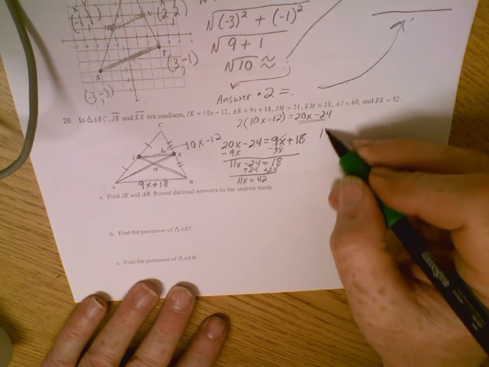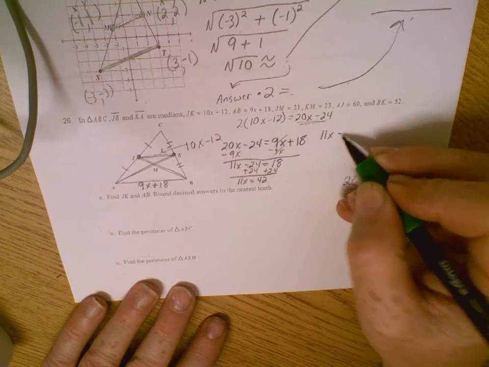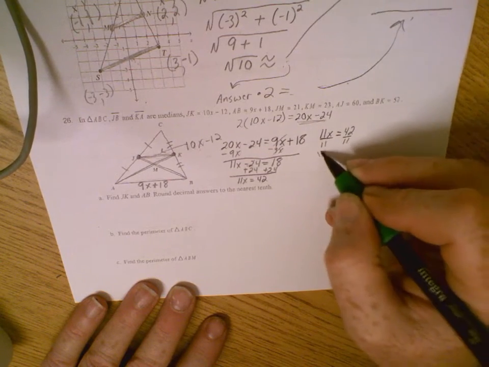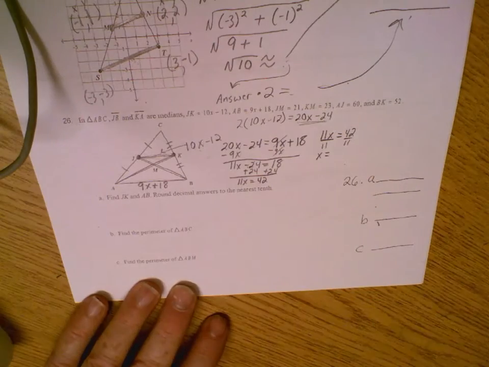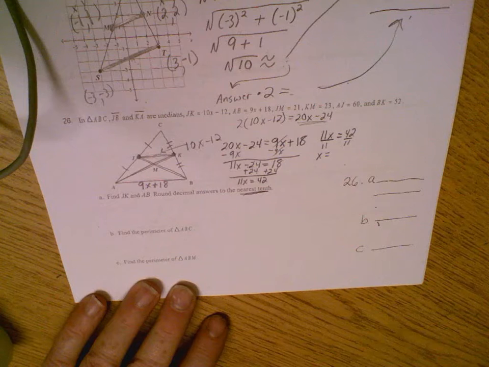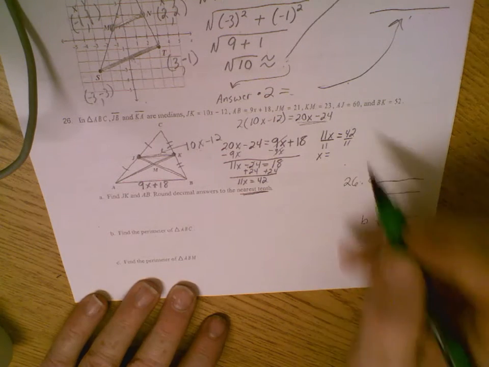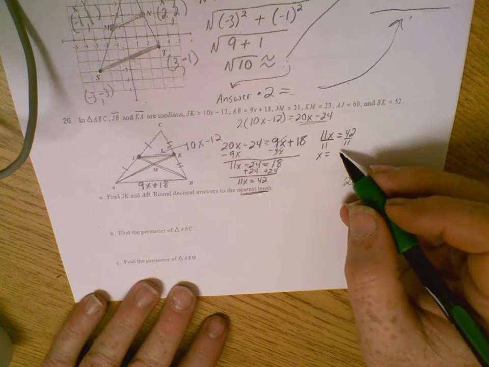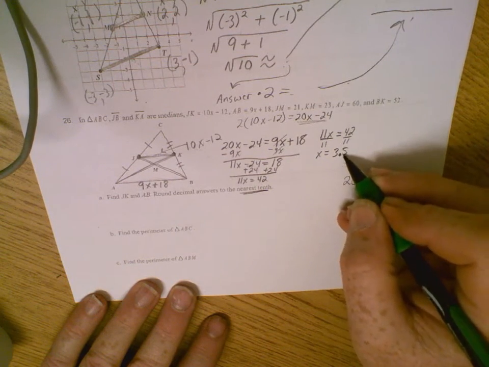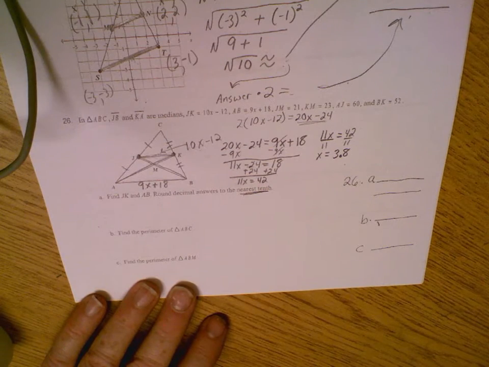I'm going to rewrite this up here because I'm running out of space. 11x equals 42. I'm going to divide by 11. 11 is not going to go into 42 evenly. So you'll notice down here they say round your answer to the nearest 10th. So they knew it wasn't going to come out evenly, so you just take 42 on your calculator, divide by 11. Nearest 10th means we want to go out 1 decimal place. And it says 3.81. So the 1 tells us to leave the 8 the same, so x equals 3.8.